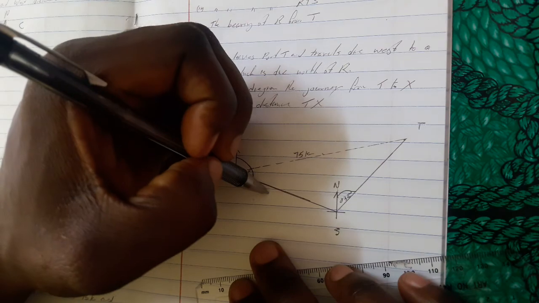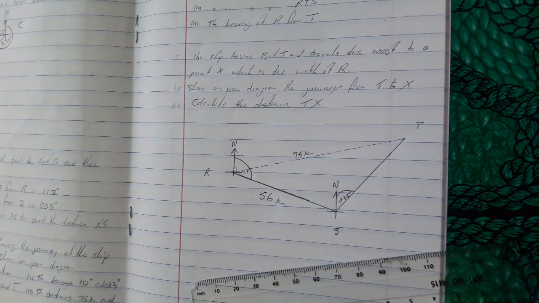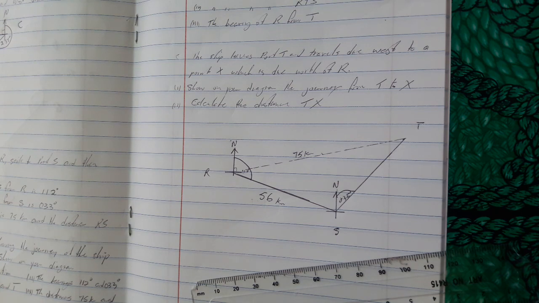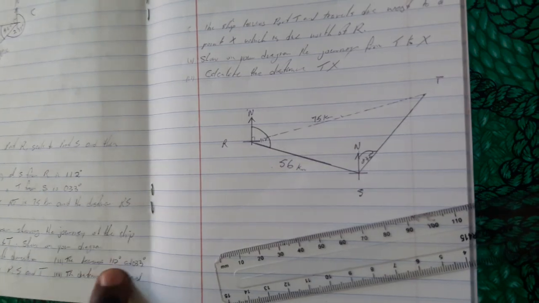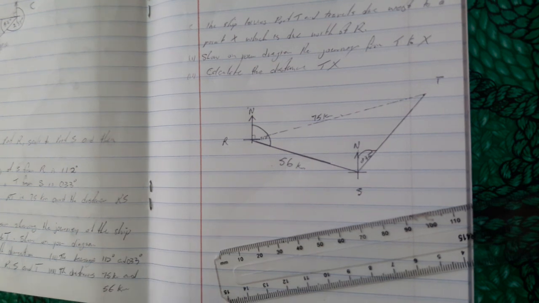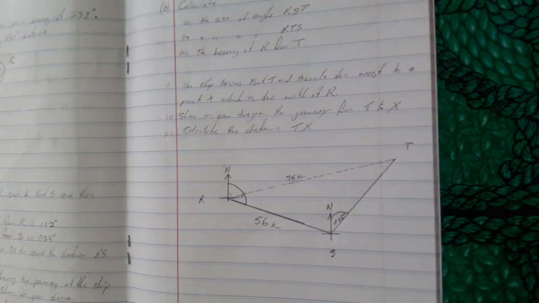R to S is 56 kilometers. So we have to show our north, the distances, the bearings and the points. So this is your diagram. Pretty simple. Every time you draw a new bearing, you have to put up a north and draw your distance. It's a good sketch.